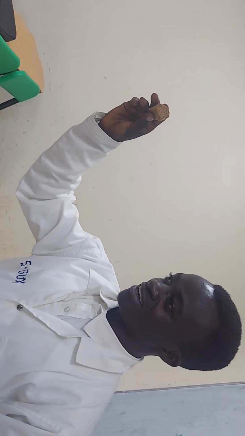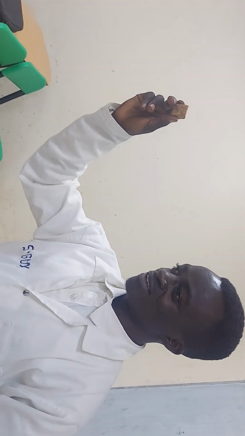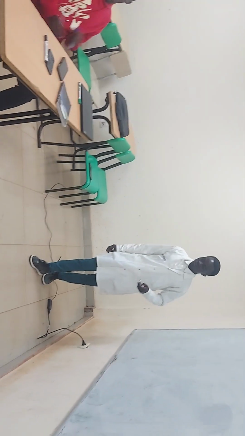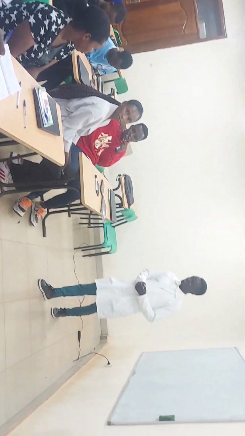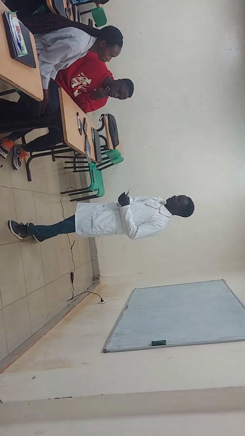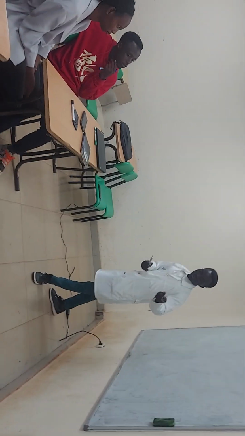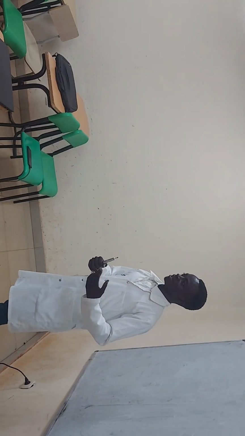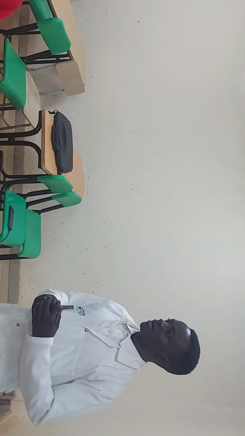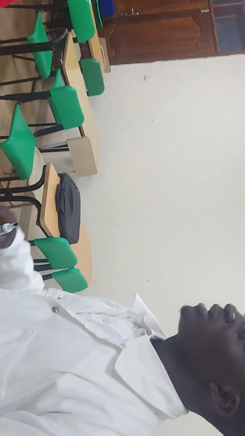This is a stone. I throw it. The stone I throw is moving, but it is not straight. Why is it not straight? Who can tell us why that stone doesn't move straight?